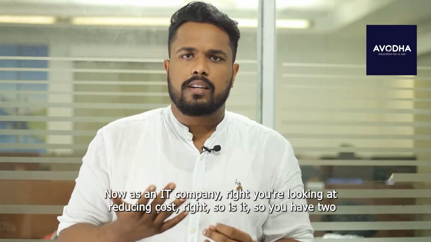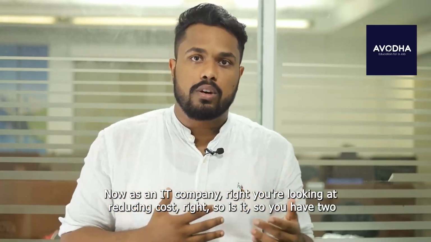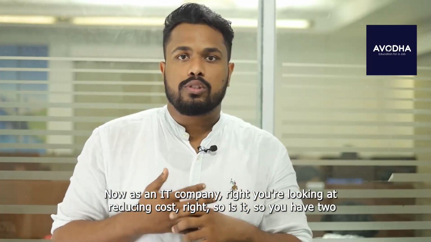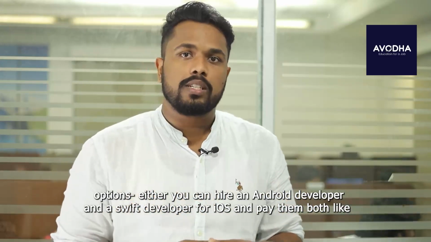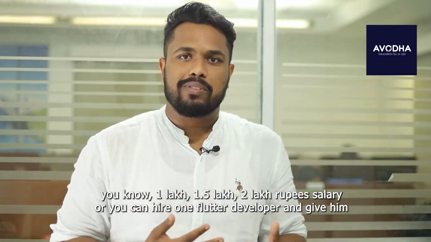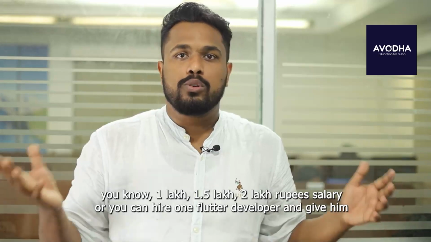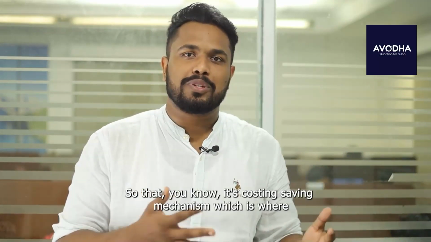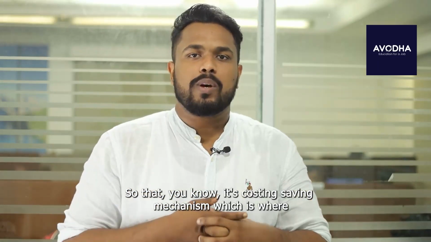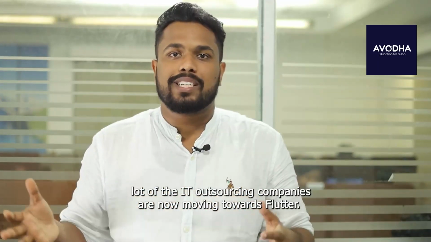Now, as an IT company, you're looking at reducing costs, right? So there you have two options. Either you can hire an Android developer and a Swift developer for iOS and pay them both 1 lakh, 1.5 lakh, 2 lakh rupees salary, or you can hire one Flutter developer and give him 2 lakh rupees salary, so that it's a cost saving mechanism, which is why a lot of the IT outsourcing companies are now moving towards Flutter.